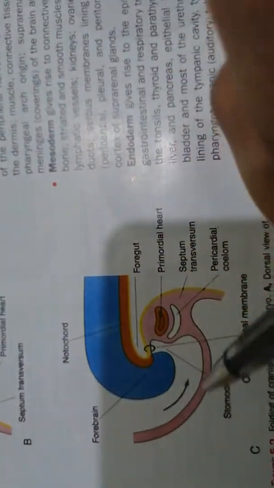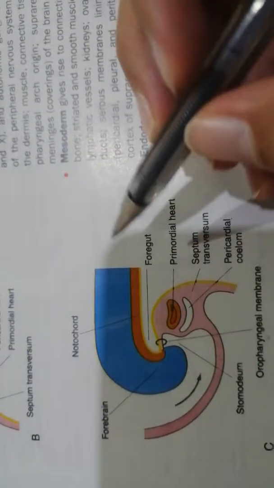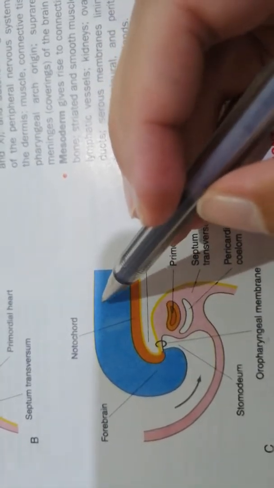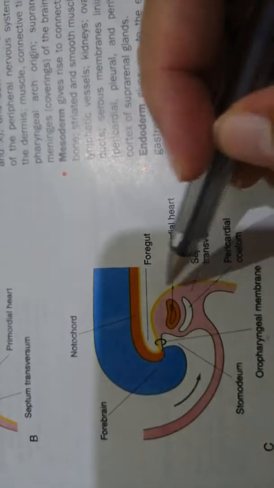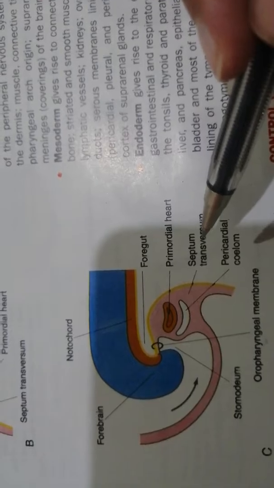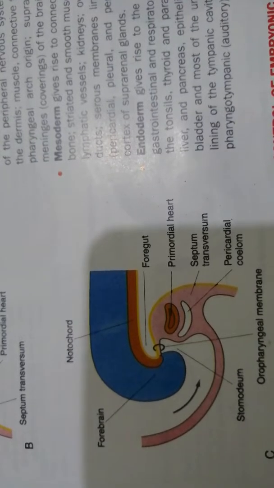Anyways, now we have a change. It's no longer dorsal. We have a change in situation, and the septum transversum is now caudal to the primordial heart and the pericardial cavity, which is the way it is in the adult. All these structures are caudal to the developing brain, and on the ventral surface, which is again how it is, the septum transversum is caudal, which is how it is because it will become the central tendon of the diaphragm, and the diaphragm is basically what partitions the thoracic and the abdominal cavity.